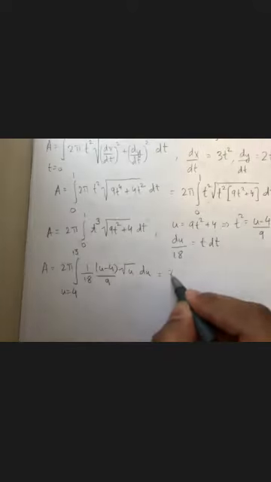And when t is 1, u is 13. This is u, not 4. It looks like 4.